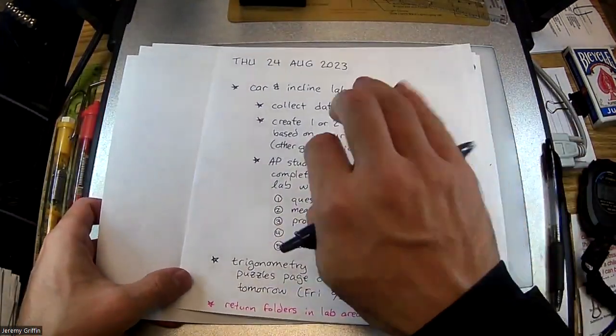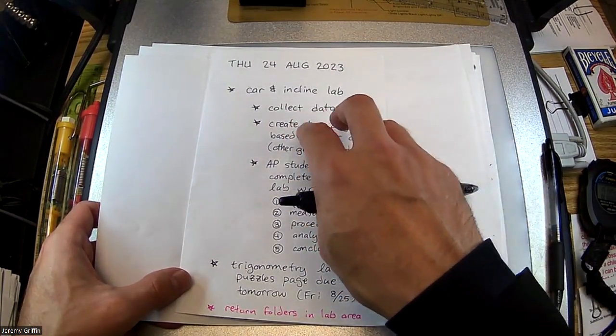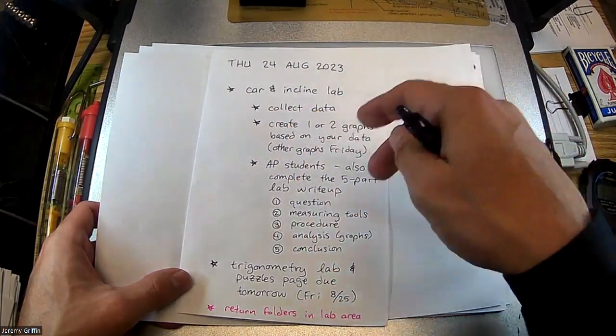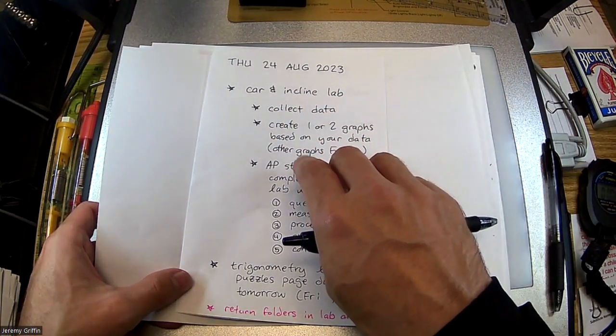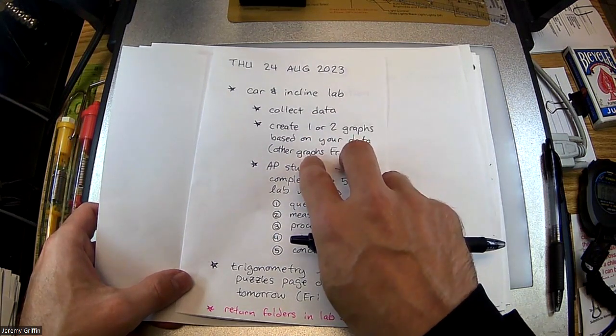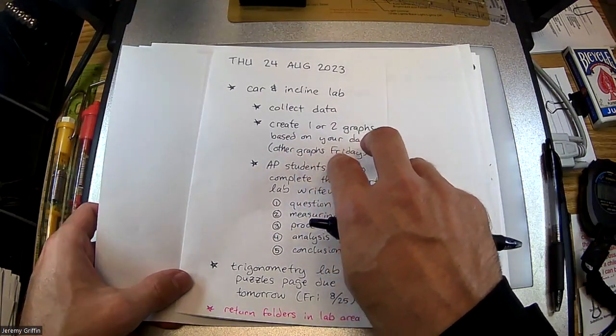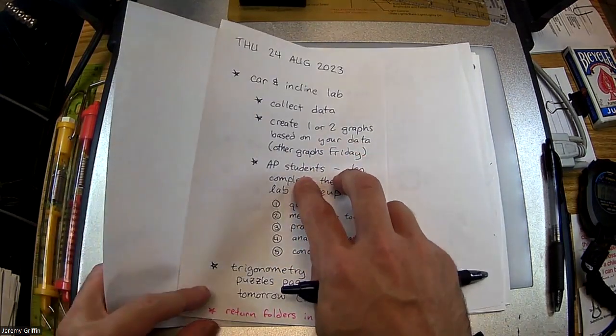So have you guys collect data today. About half of yesterday, I walked you through a bunch of considerations, so I'll give you a quick recap of that in a minute. I know you've had 6 classes and a whole day since then. You'll be able to put together 1 or 2 graphs today, and then we're going to put some graphs together tomorrow as a class also.